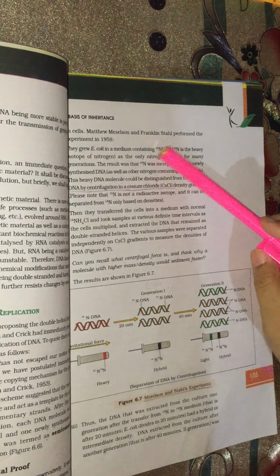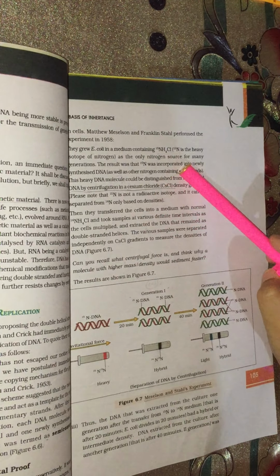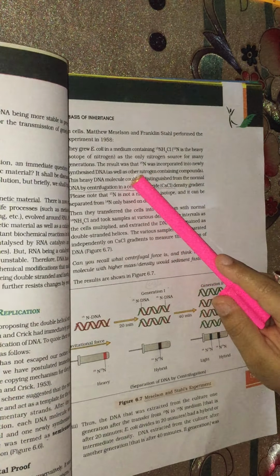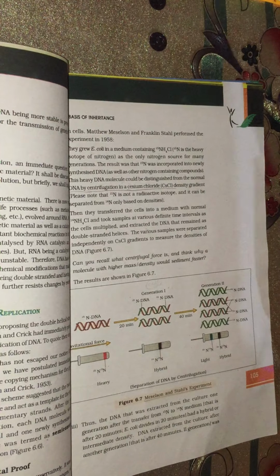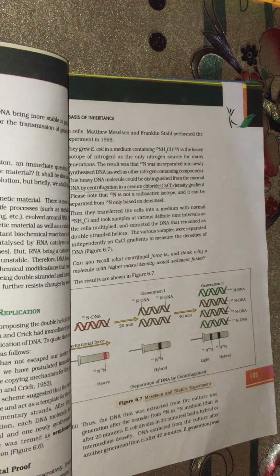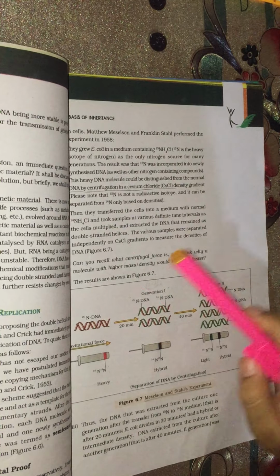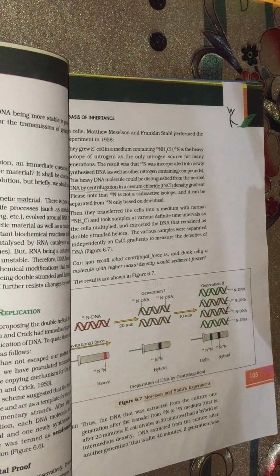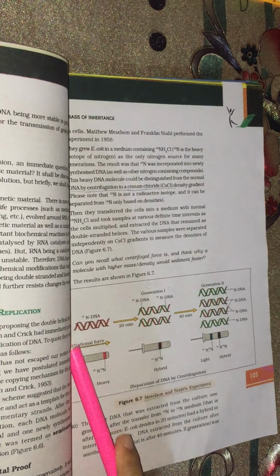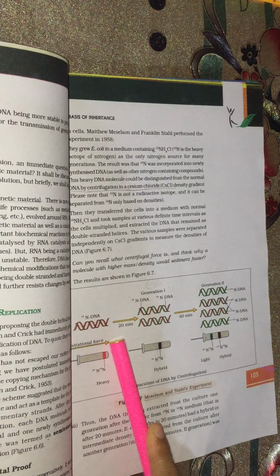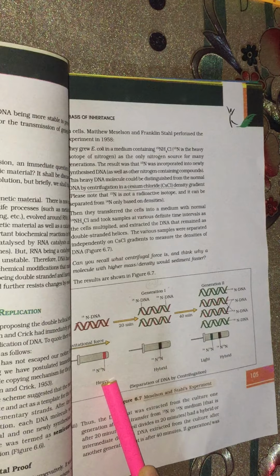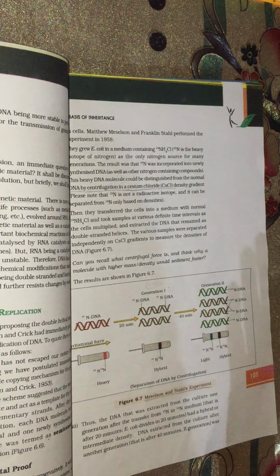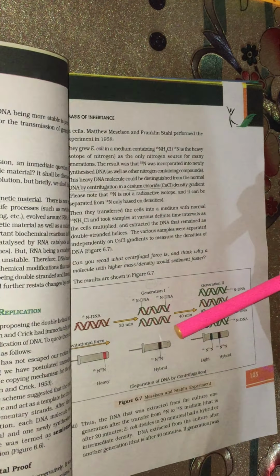Since this DNA contained a heavy isotope of nitrogen, because the E. coli bacteria were grown in a medium which contained heavy isotopes of nitrogen, now they are transferred into a medium with normal nitrogen, 14NH4Cl. So the DNA which contained heavy isotopes of nitrogen was transferred into a medium which does not contain heavy isotopes.